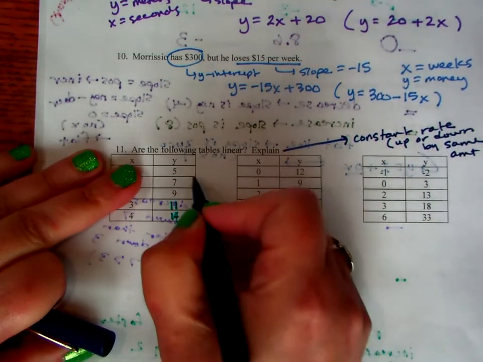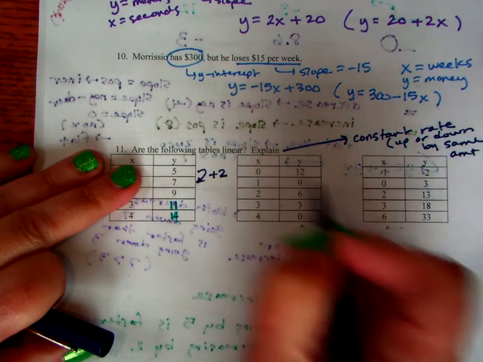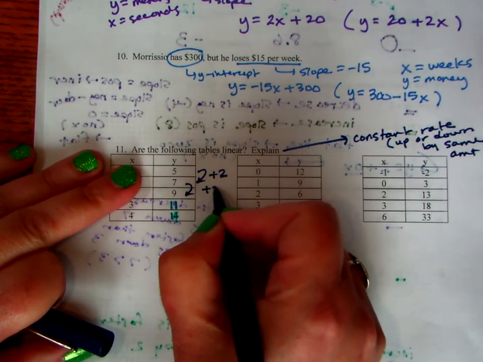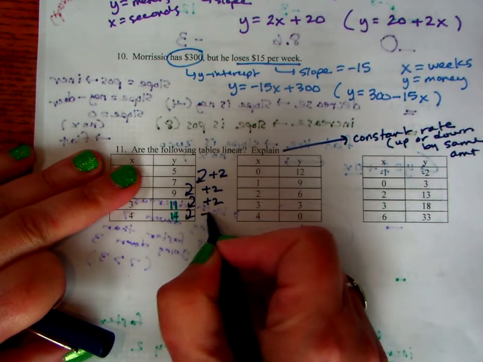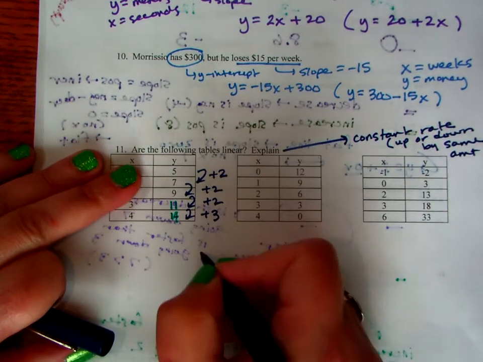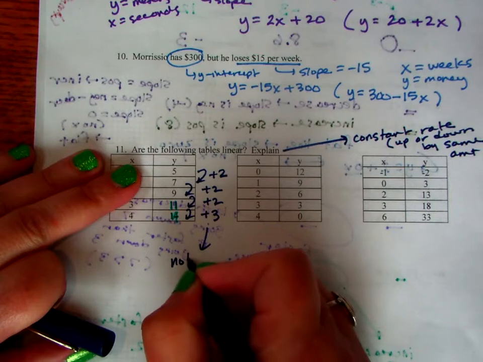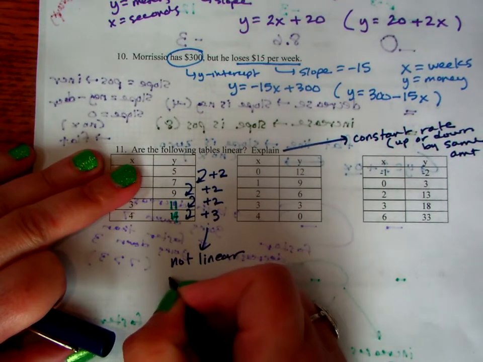Okay, so in this case, 5 to 7 was plus 2. 7 to 9 was plus 2. 9 to 11 was plus 2. But 11 to 14 was plus 3. So it is not a constant rate. So not linear because it's not a constant rate.